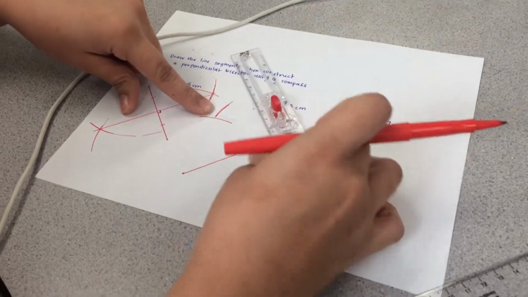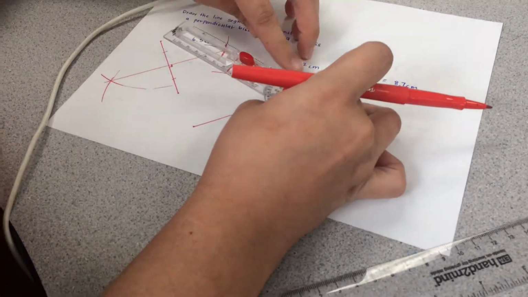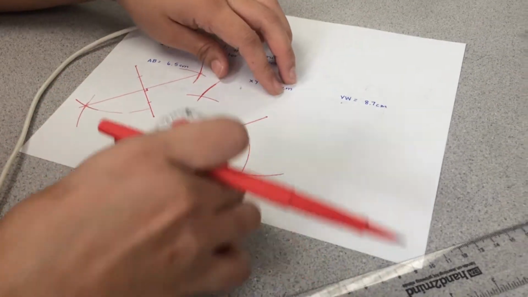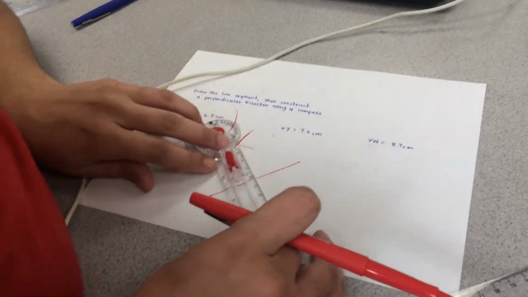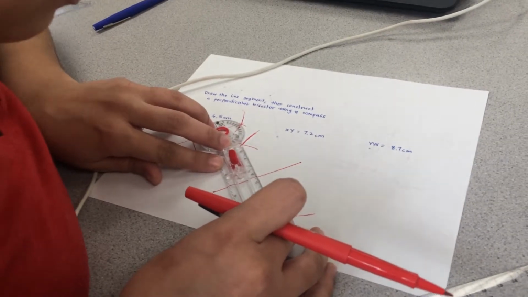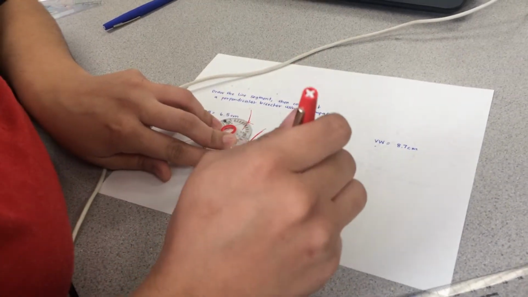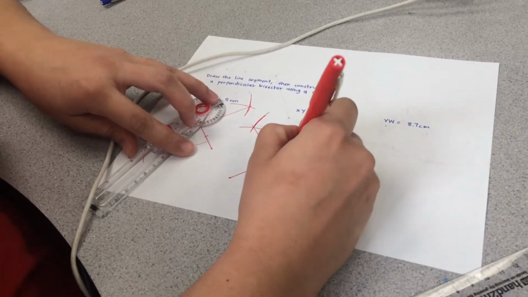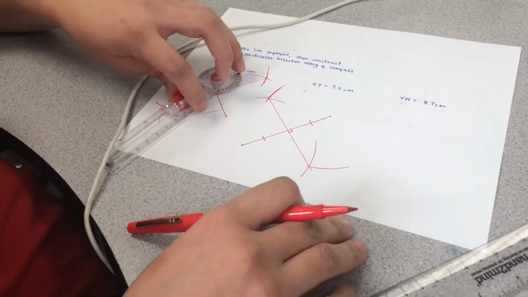All right. Now this one doesn't cross, so I'm going to need to go back and just make it a tiny bit longer. Once I've done that, I'll connect the 2 intersection points that I just created and make the perpendicular bisector where this is a right angle and these 2 sides are equal length.